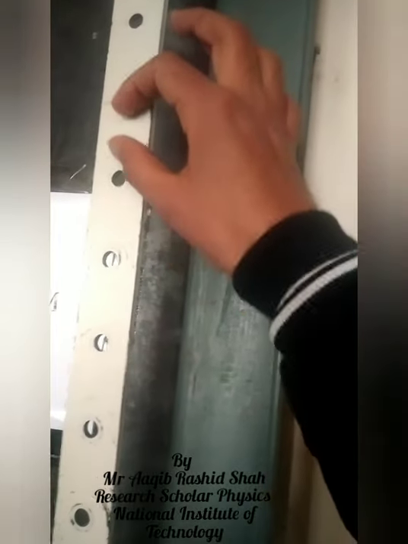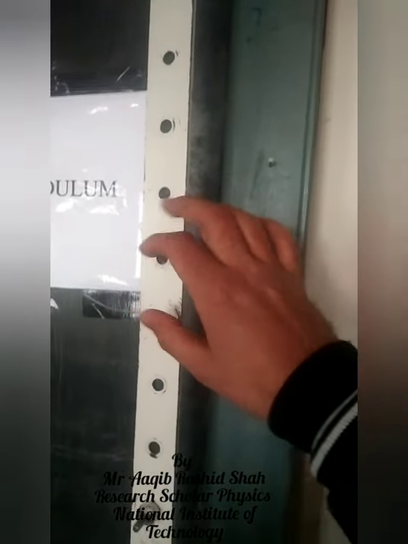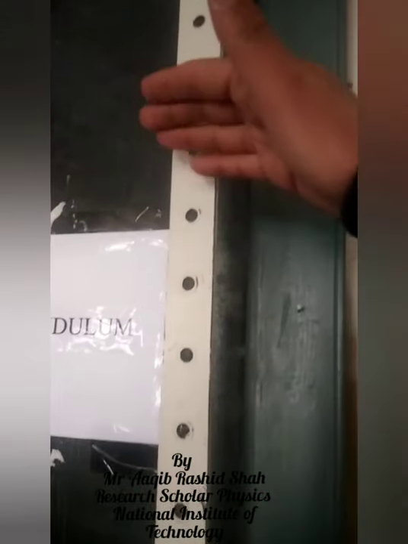So there are a total of 19 holes in this bar pendulum, and the 10th hole we take as the center of gravity. From this hole to this hole the distance is 5 centimeter. Similarly, here the distance is 5 centimeter, here 5 centimeter, here 5 centimeter, here 5 centimeter. So we have a total of 9 holes below the center of gravity, and also 9 holes above the center of gravity.